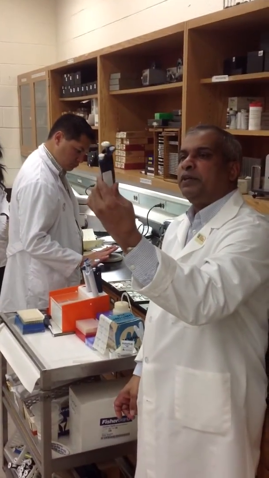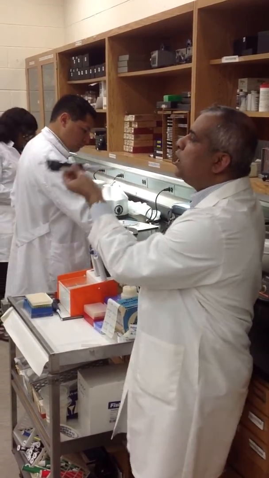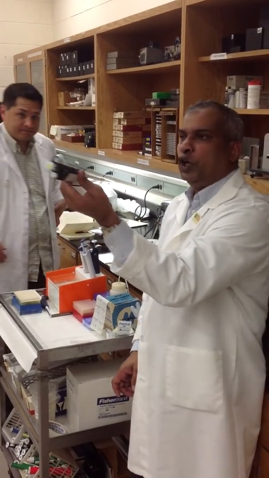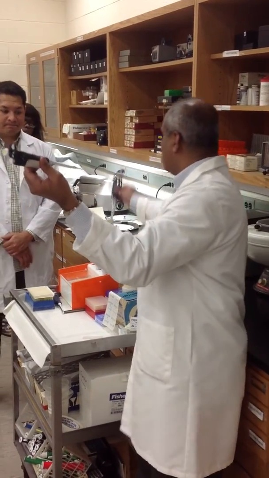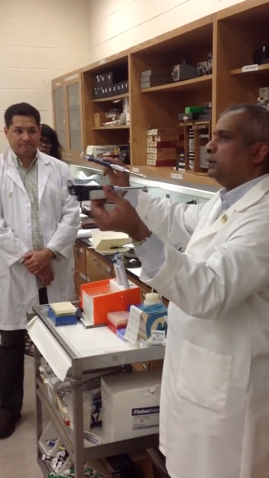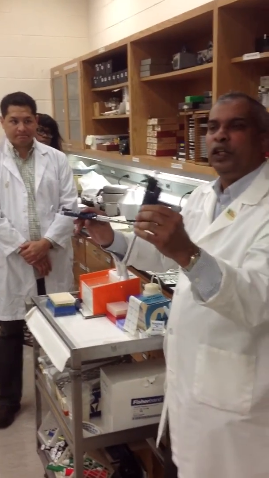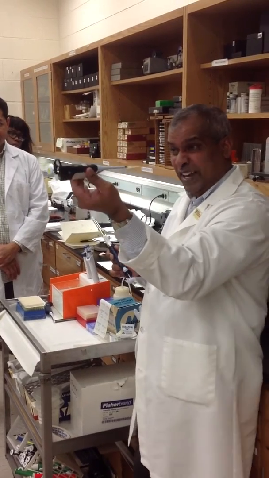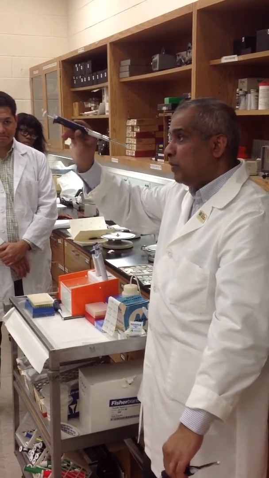So this is your pipette, right? And it says 200. 200 means what when you see the 200 there? As opposed to this one says 1,000. What does that mean? Microliters. So this can only measure up to 200 microliters. This will go up to 1,000 microliters.